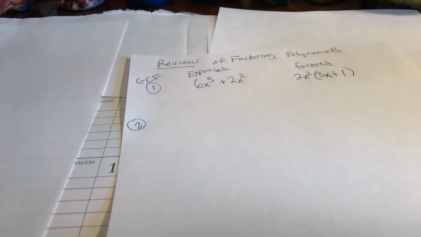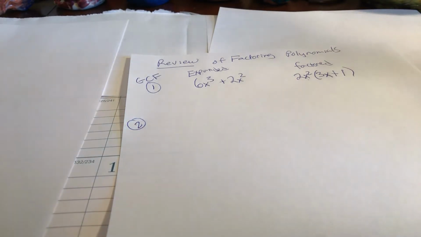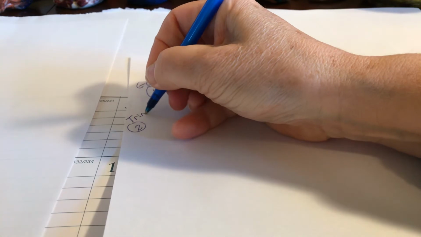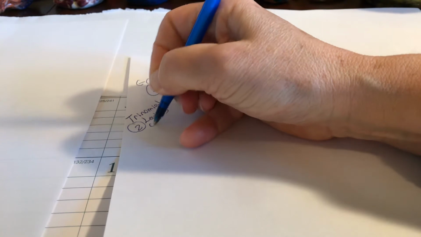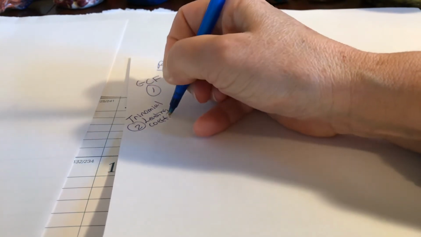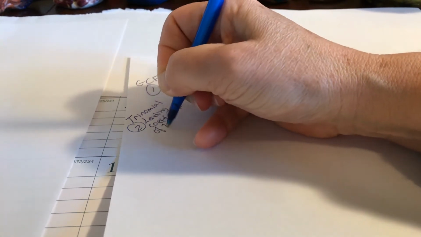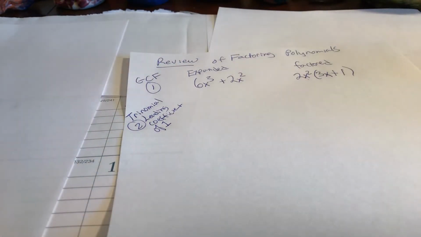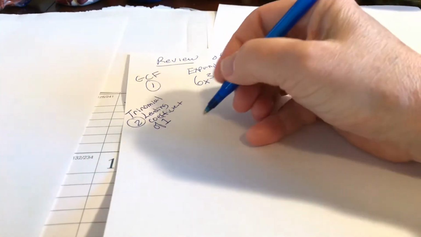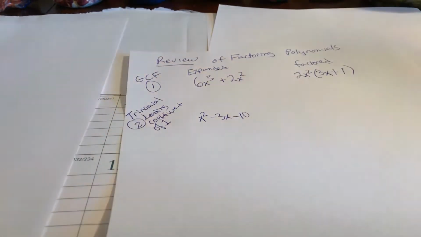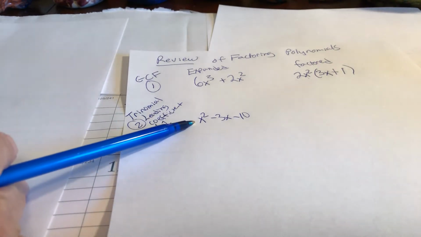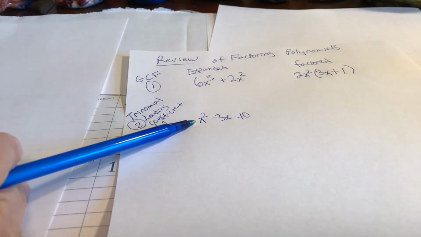Example number 2. I'm going to call this a trinomial with a leading coefficient of 1. You need to know what the problem looks like before you decide the method you're going to use. Okay, so this problem, if I write x squared minus 3x minus 10, when you don't see a number in front of the x squared, it is a 1.